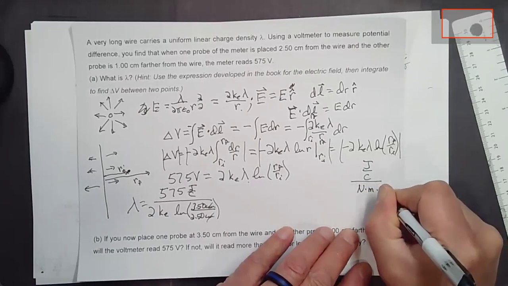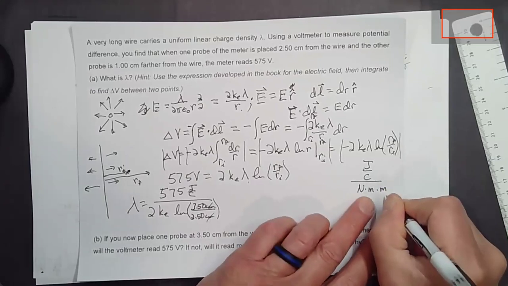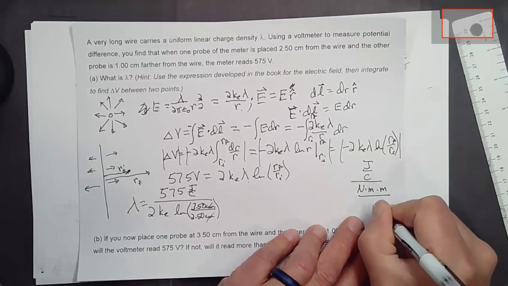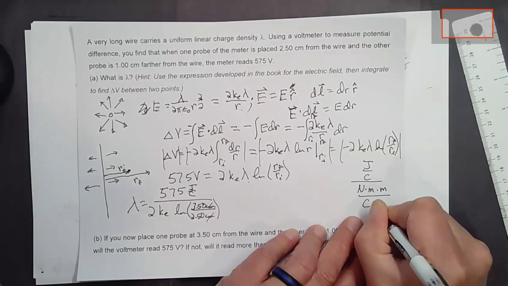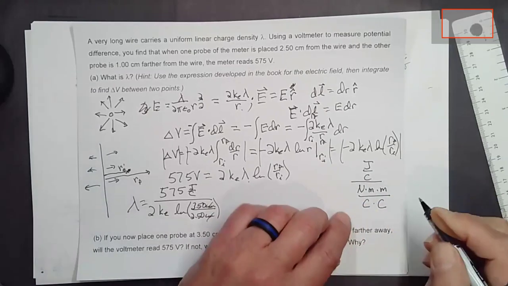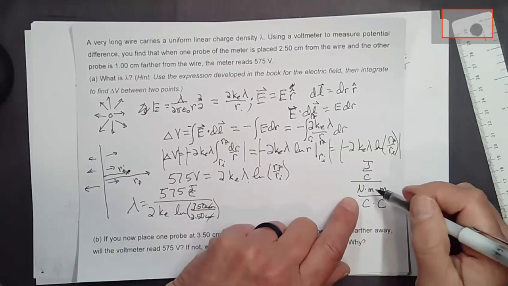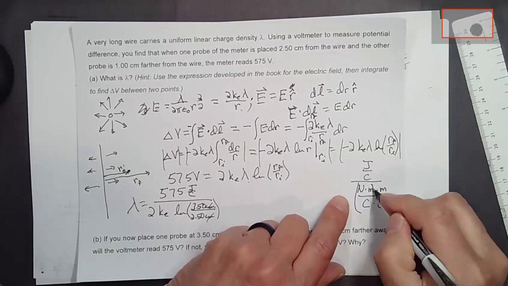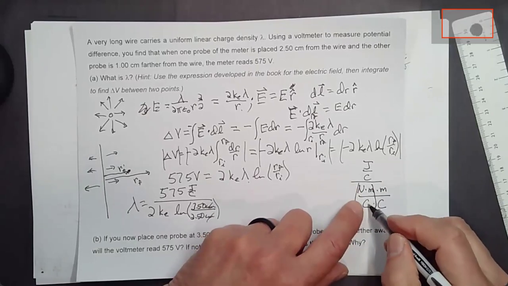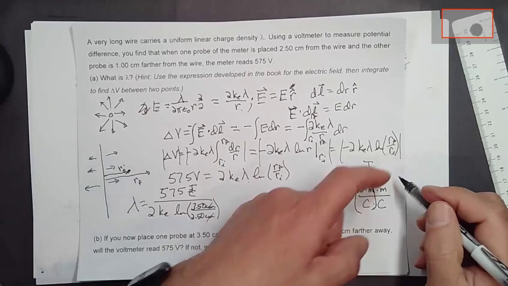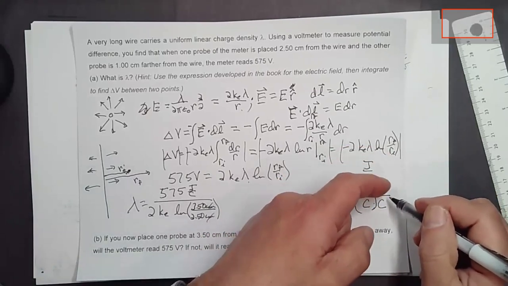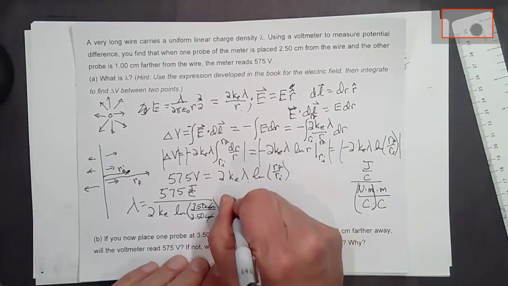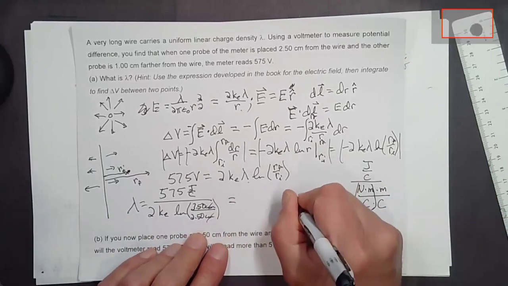And I'm going to write that Newton meter squared as a Newton meter over coulomb per coulomb squared as a coulomb times a coulomb. And the reason I'm doing that is because a Newton meter is a joule, and this much is a joule per coulomb. Well, I've got that on the top, so I'll have 1 over meters per coulomb, which is coulombs per meter. So that's what we expect for a linear charge density.